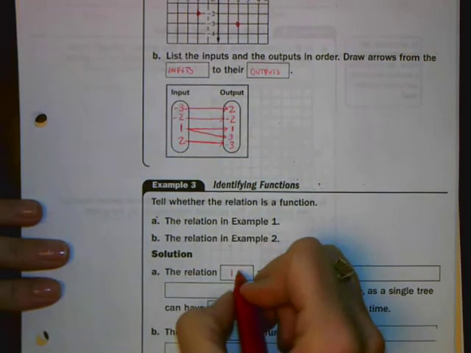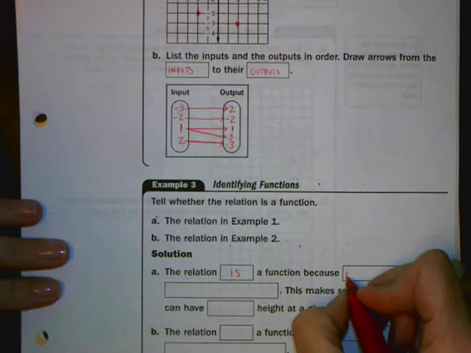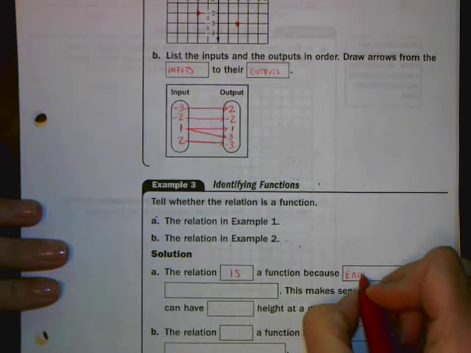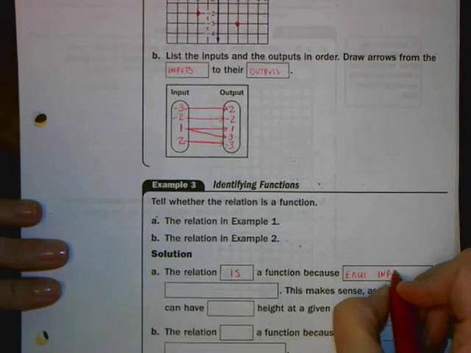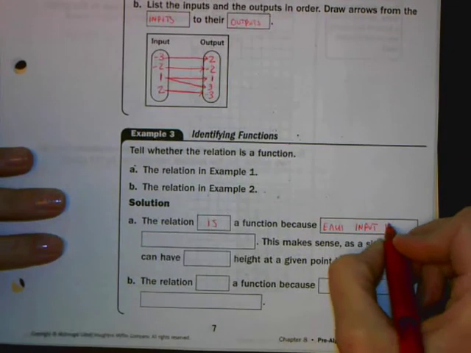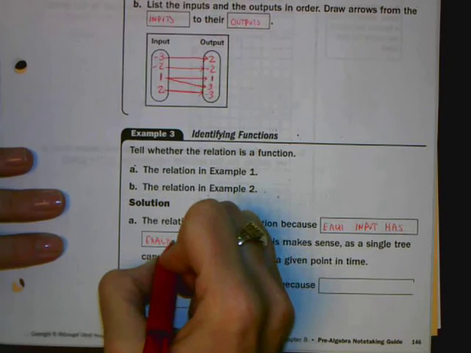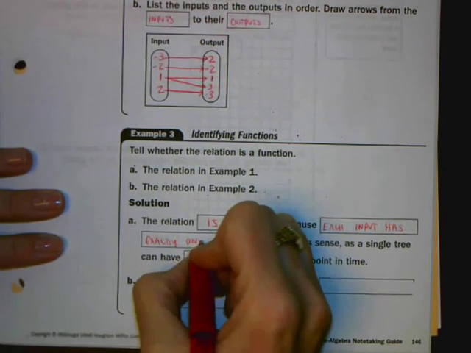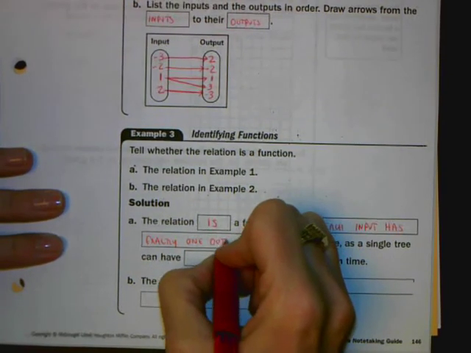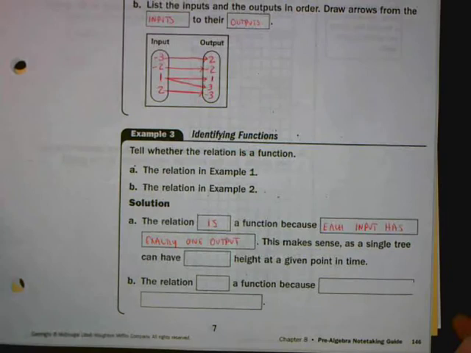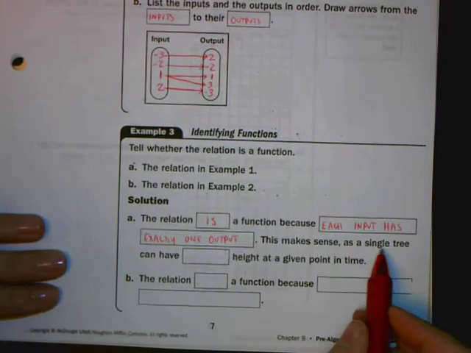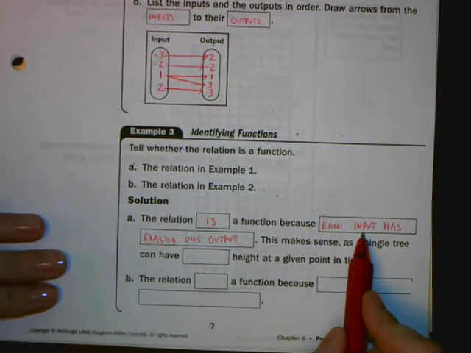So the relation is a function because each input does in fact have exactly one output. This makes sense when we think about it. The input is the age of the tree.